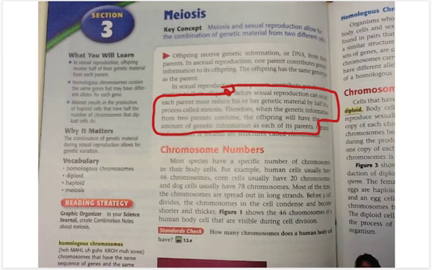All right, going on. I'm going to start right here. So genetic information is located on structures called chromosomes. The next section talks about chromosome numbers. Most species have a specific number of chromosomes in their body cells. For example, human cells usually have 46 chromosomes, corn cells usually have 20 chromosomes, and dog cells usually have 78 chromosomes. Most of the time, the chromosomes are spread out in long strands. Before a cell divides, the chromosomes in the cell condense and become shorter and thicker.